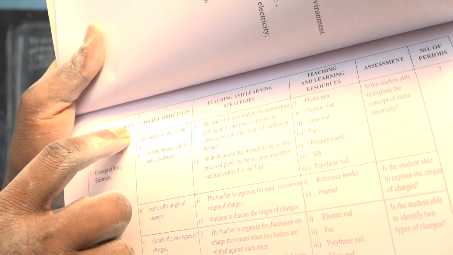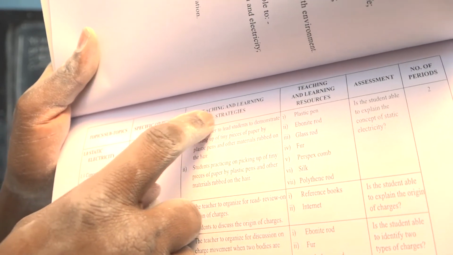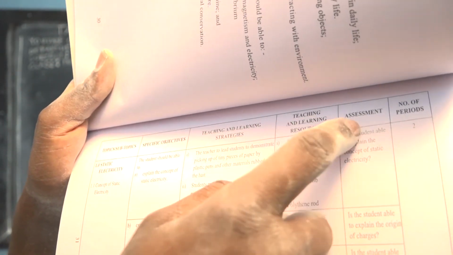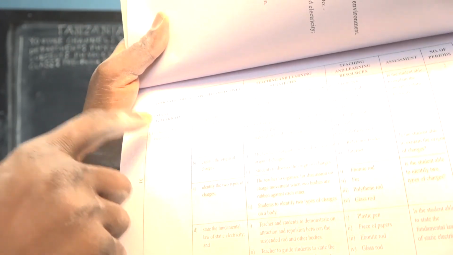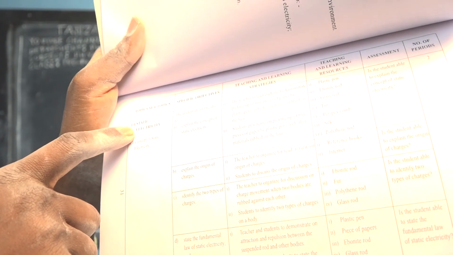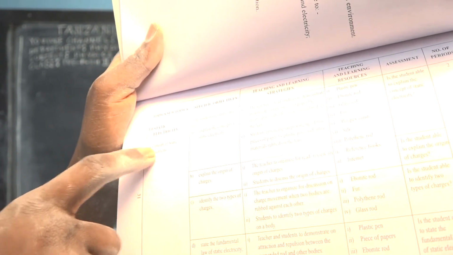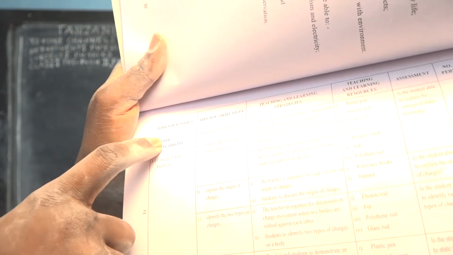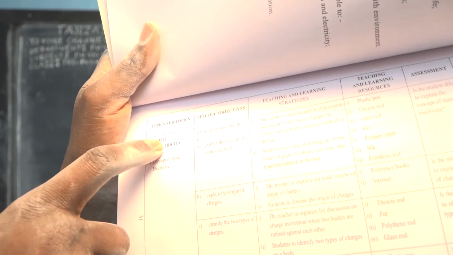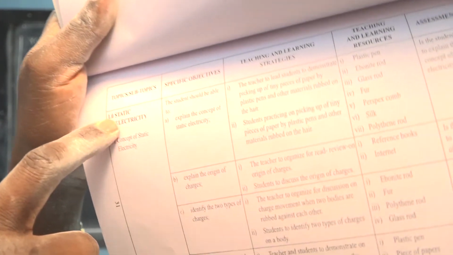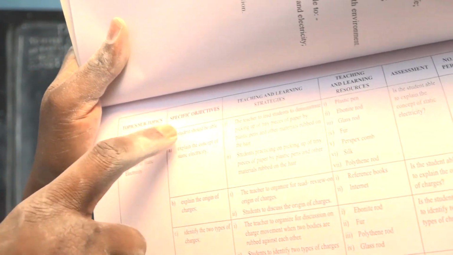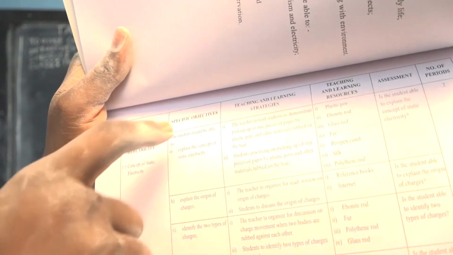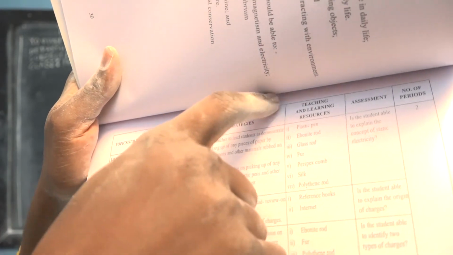These are the topics or subtopics, specific objectives, teaching and learning strategies, teaching and learning resources, assessment, number of periods. So the first topic of Form 2 physics is static electricity. All of these are the topics. So the first topic is what? Static electricity, right? These are specific objectives that have to be achieved by the students after completing it.